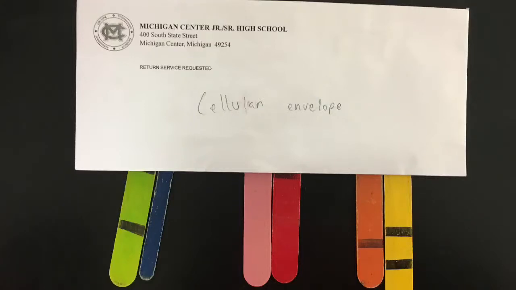And this is our biology project for the stages of mitosis. So first we want to get started with the first stage, which is interphase. We're also first hour biology.